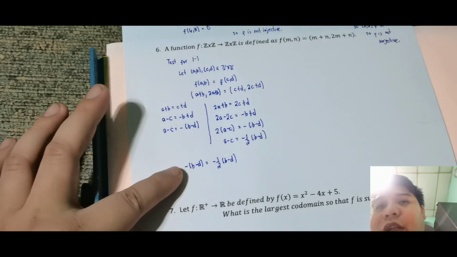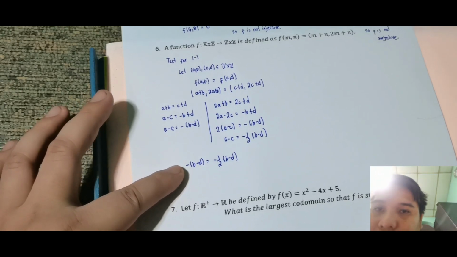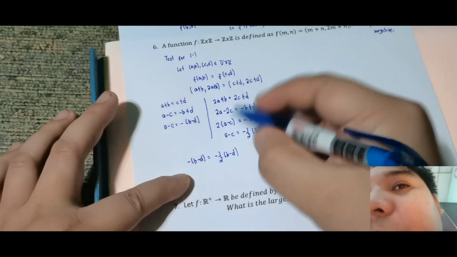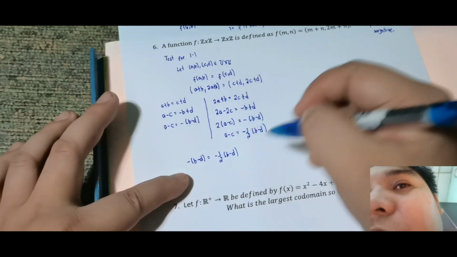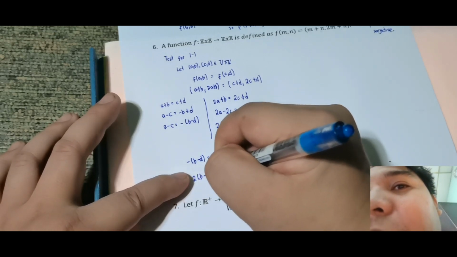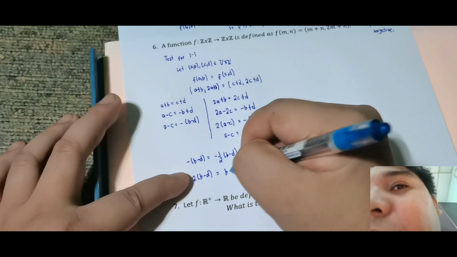So in this case, anong gagawin? Ang gagawin ni sir, cross multiply ko to. This is negative plus negative, positive. So magiging 2 tapos bd is equal to bd.